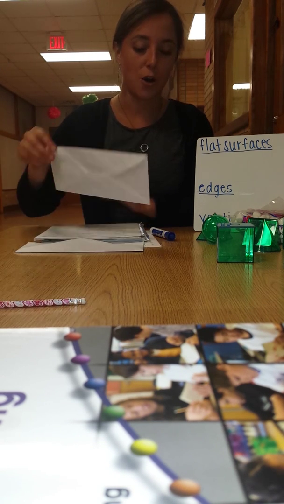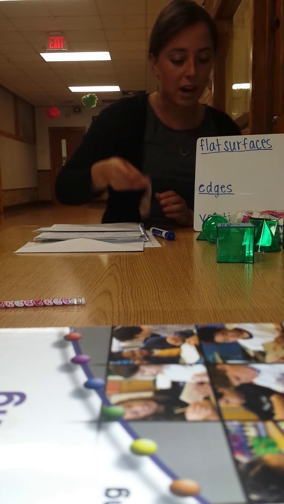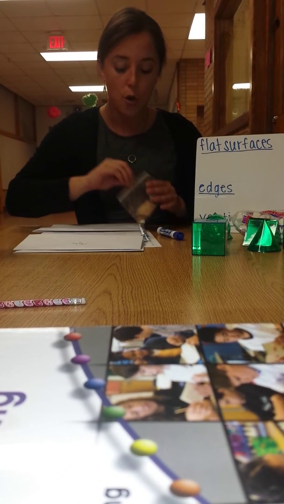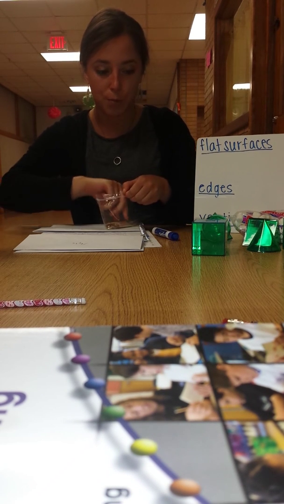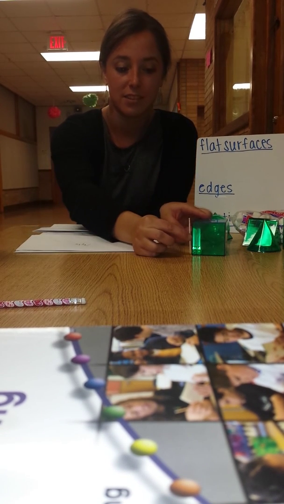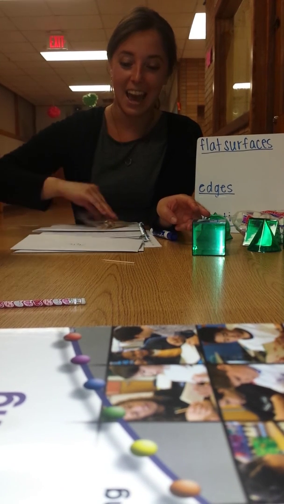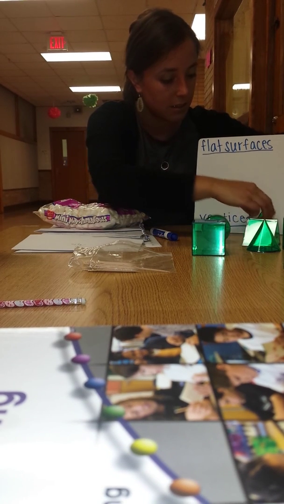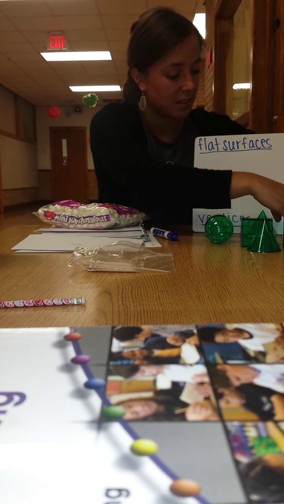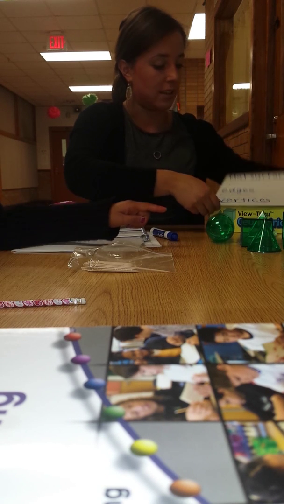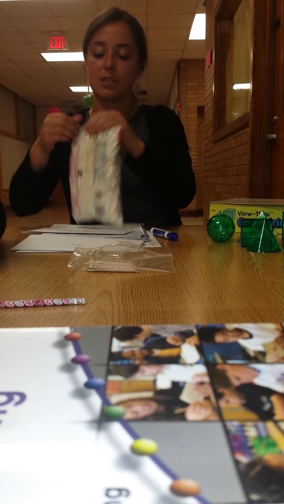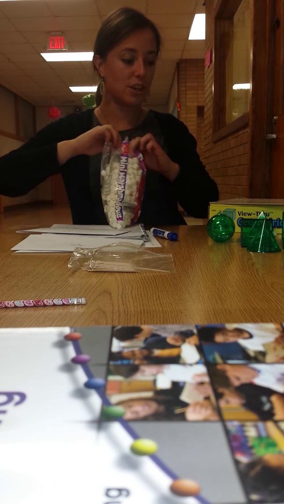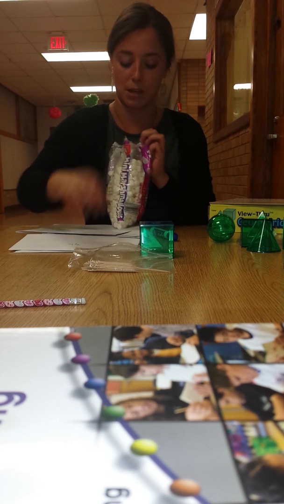Perfect job. Okay, now that you guys have learned what a flat surface, an edge, and a vertice is, we are going to use these toothpicks as our edges. And we're going to use our marshmallows as vertices to put together our shapes. Let's start together again with the cube, and then you guys can make your own.